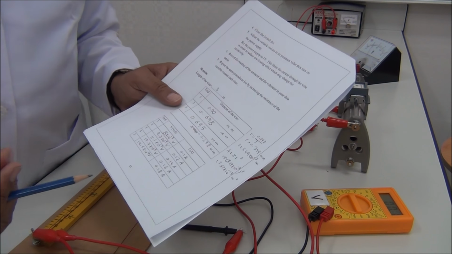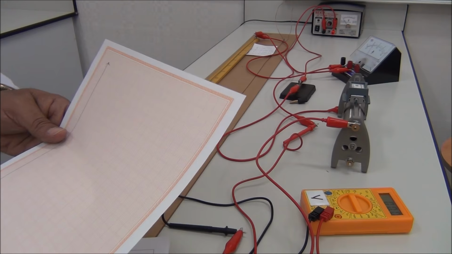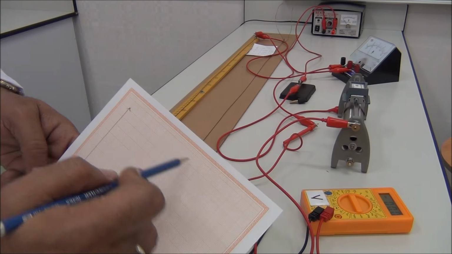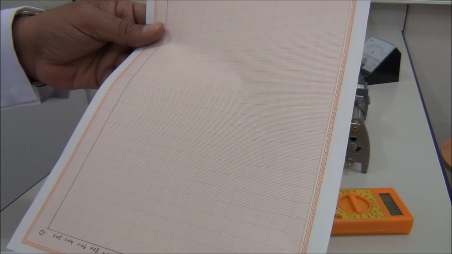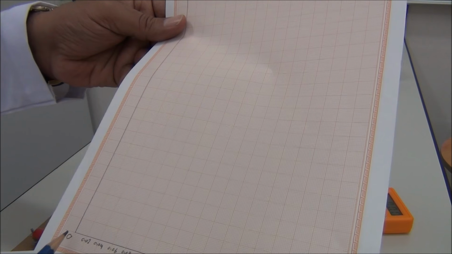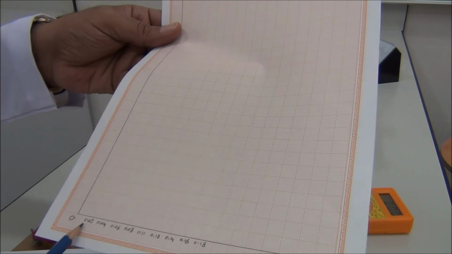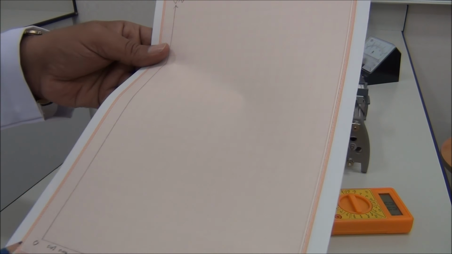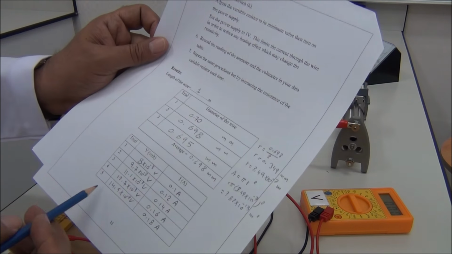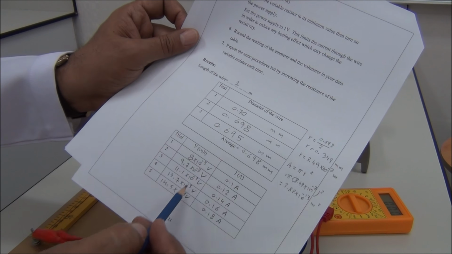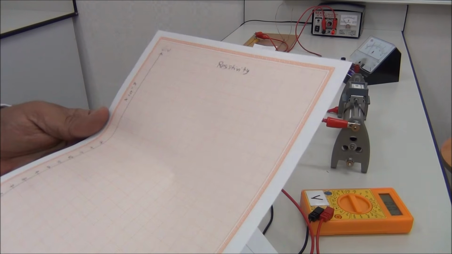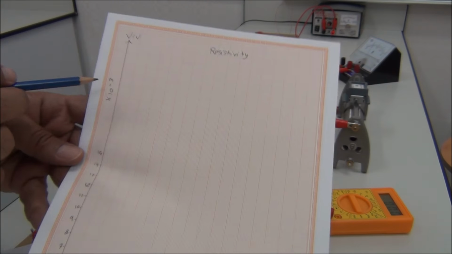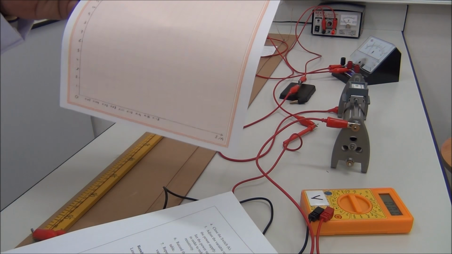Now we draw the graph. First we draw it on the whole page and write the title here. On the x-axis, we represent the numbers in equal units, 0.02, 0.04, 0.06, and so on, up to 0.18. On the y-axis, it goes up to 14, so we can say 1, 2, 3, but this is multiplied by 10 to the power negative 3. So the y-axis is 0, 1, 2, 3, up to 15, multiplied by 10 to the power negative 3.